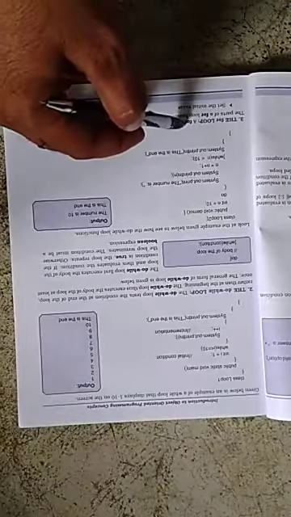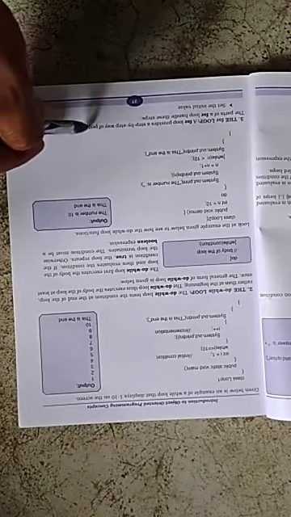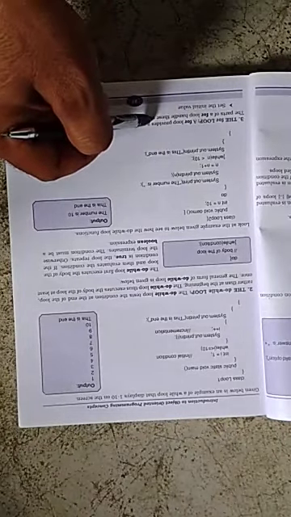Next is the for loop. This is your entry control loop. The for loop provides a step-by-step way of performing a repeated action. The parts of the for loop handle these steps.